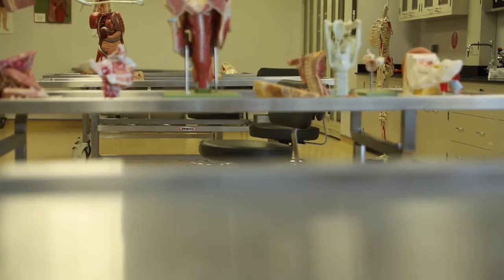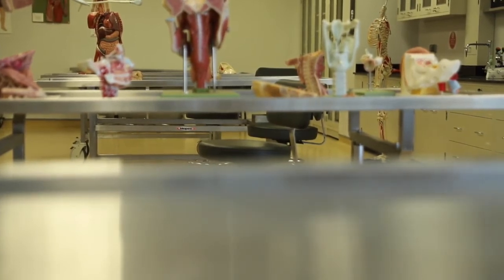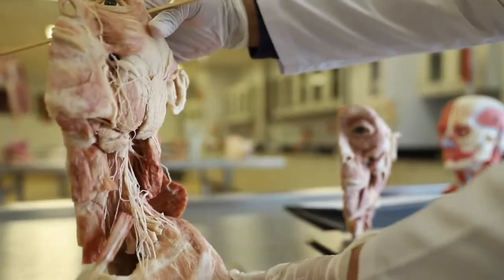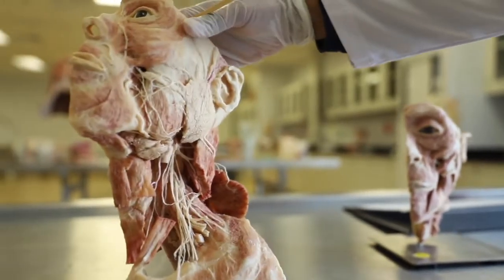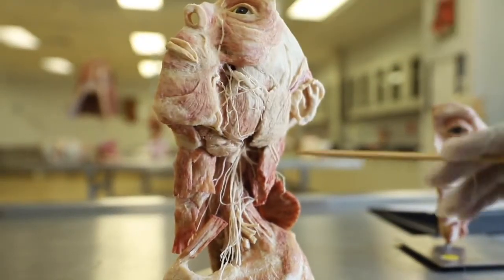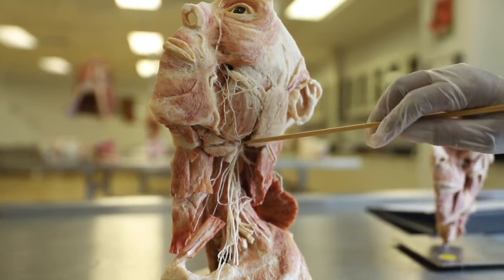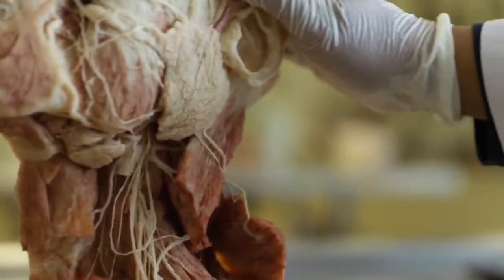Blood supply to the face is through the facial artery. As we know, the facial artery arises from the external carotid artery.